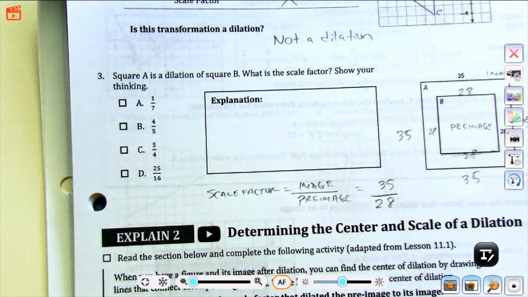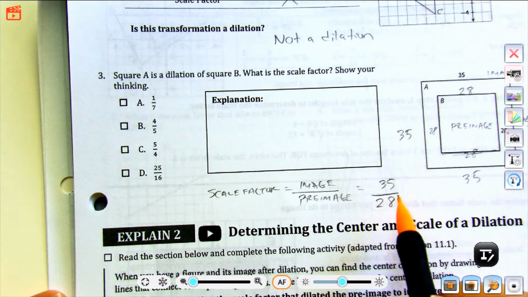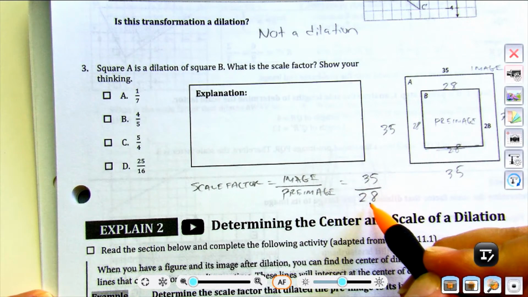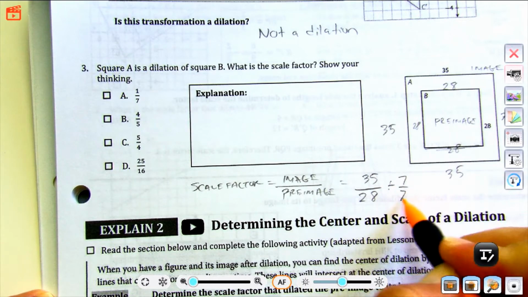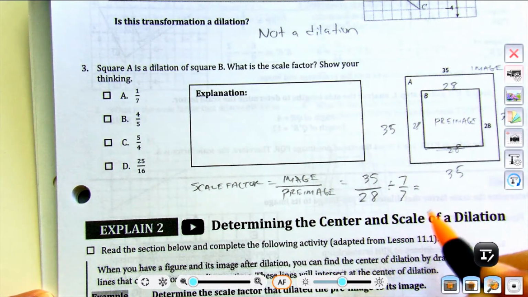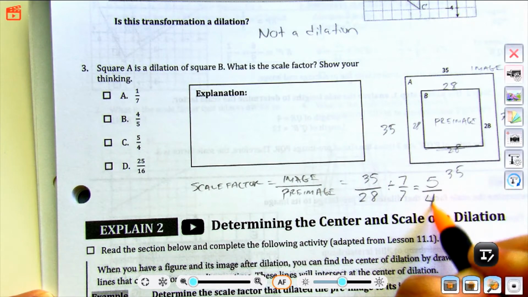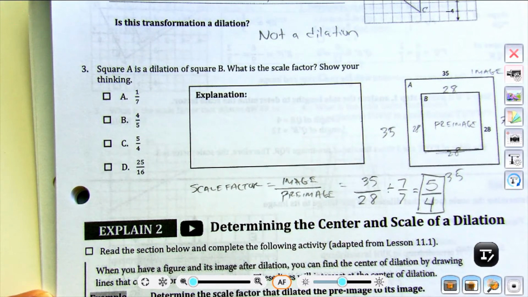Then we have to reduce this fraction to the lowest terms. And I see that 7 is a factor of 35 and 28. So I could divide both by 7. And I get 5 over 4. So that would be C.